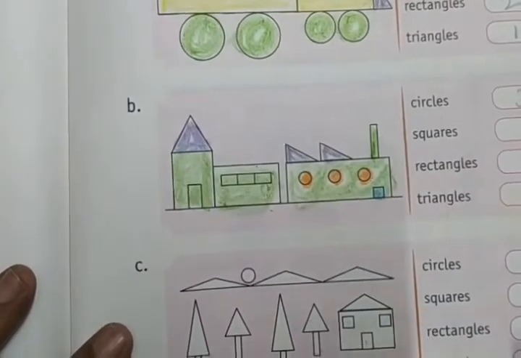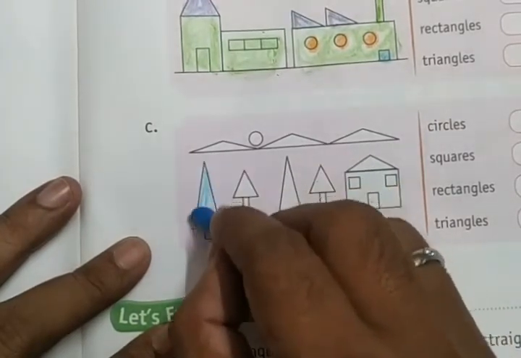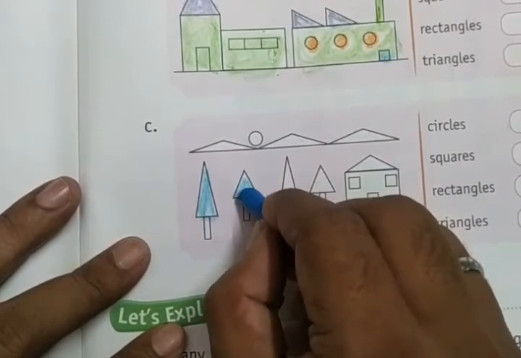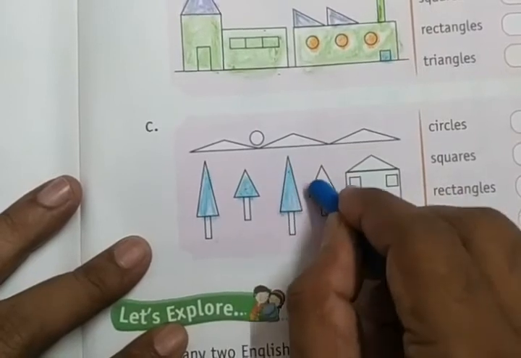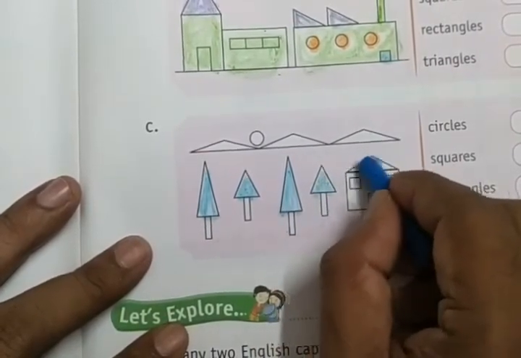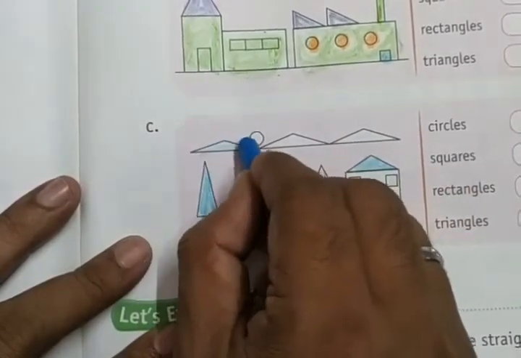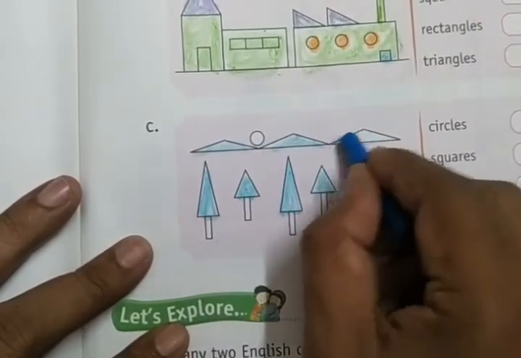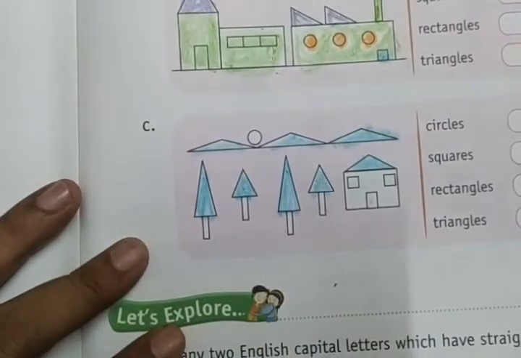Okay, all right. Now here we have triangles. Triangle. This is also a triangle, and this is also a triangle. This is also a triangle. The house roof looks like a triangle here. Triangle, and here we have triangles. We have counted and written there. Just we need to fill the color.